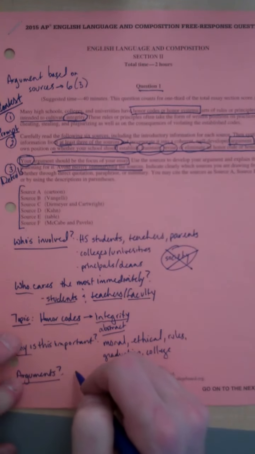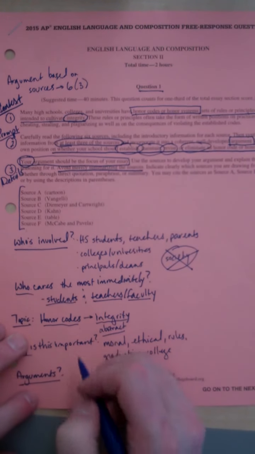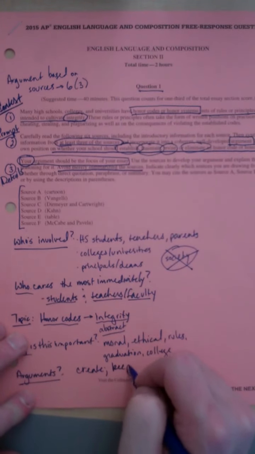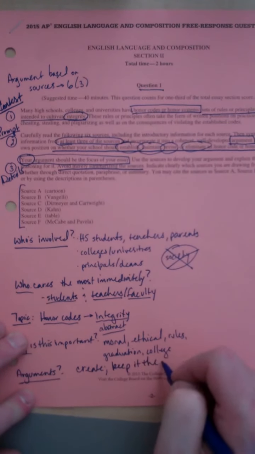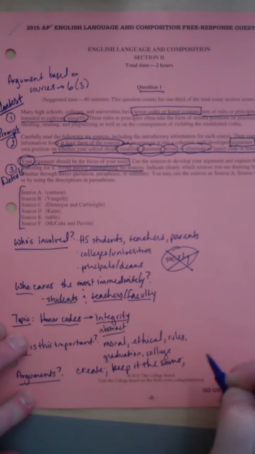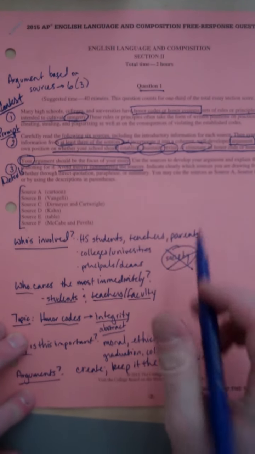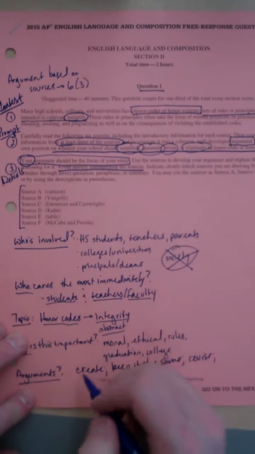So I want to rewrite those here in maybe a little bit more friendly terms. So I want to create an honor code. I can keep it the same. I can revise it. Or I can get rid of it altogether. These are my potential arguments.